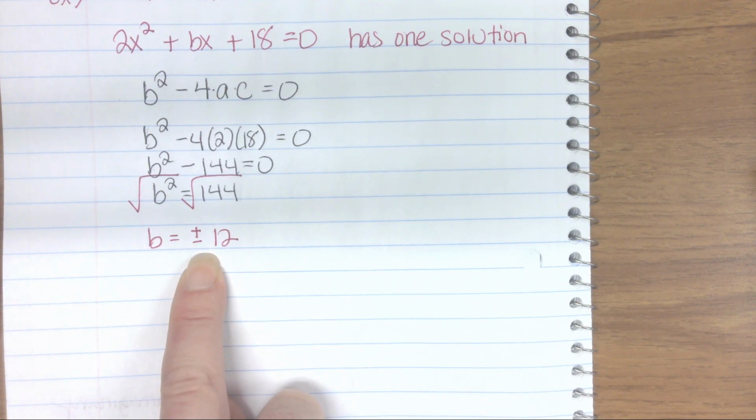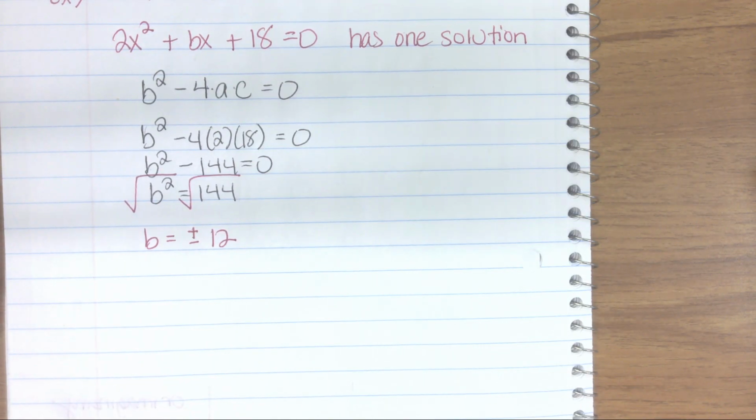If I wanted to see when it would be no solutions, it would be things that would be smaller than 12, or between 12 and negative 12. Okay, just so if I ask those questions, which I will. All right, so all about checking the discriminant.